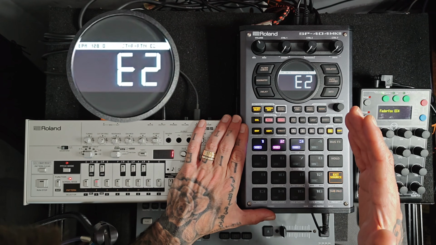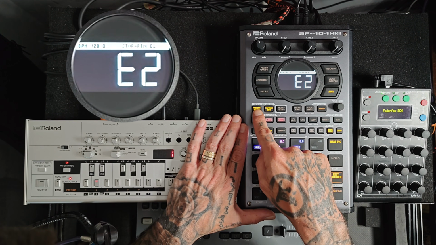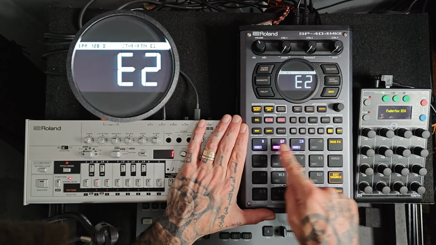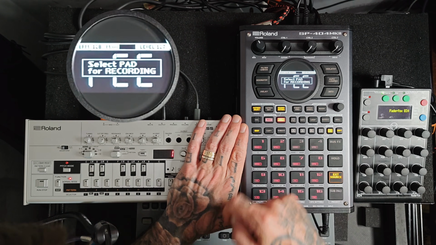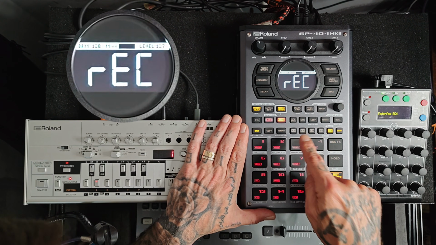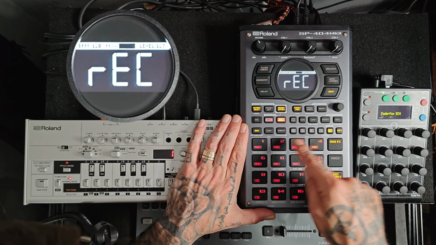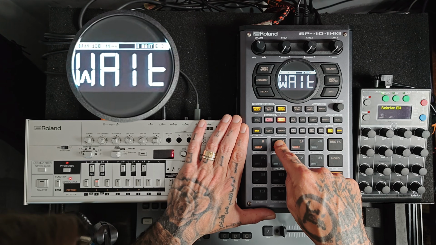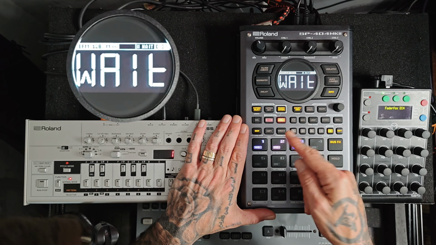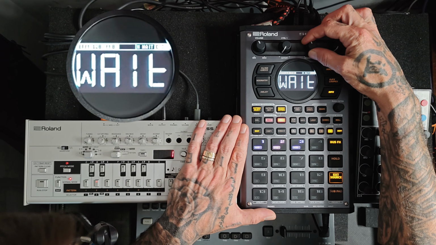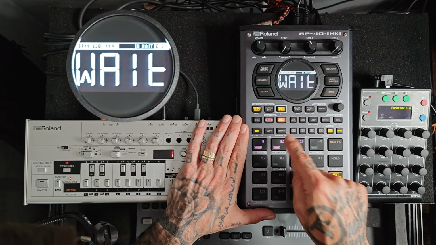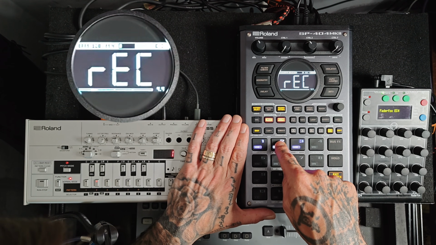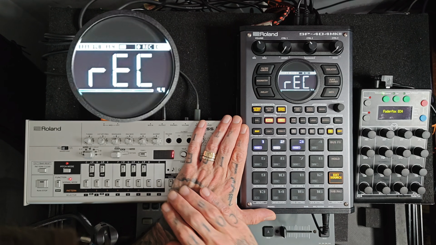Now, in order to resample this, we have to go in pattern select, resample, select a pad, and I want this pad here. Now we can select the pattern, so this is the pattern, and now let's set the bar and simple play.